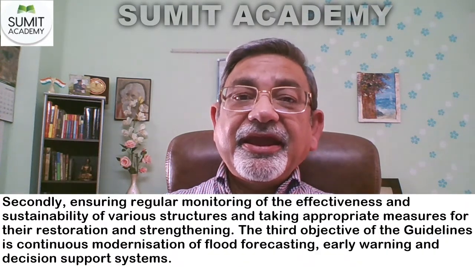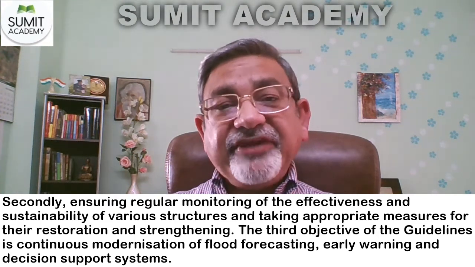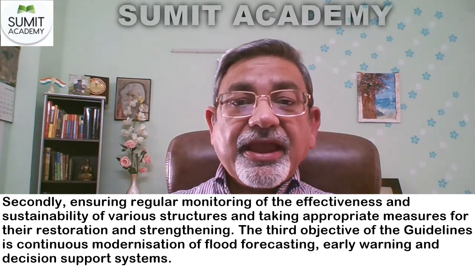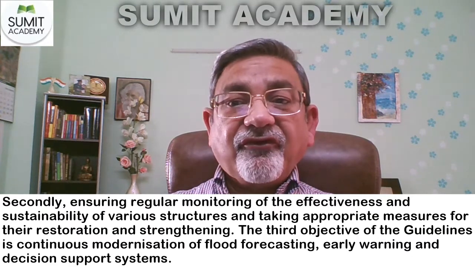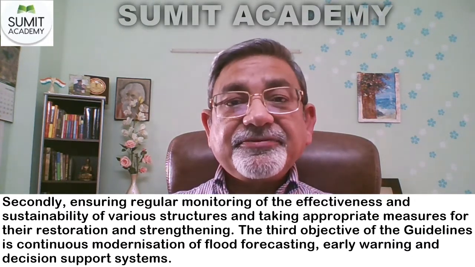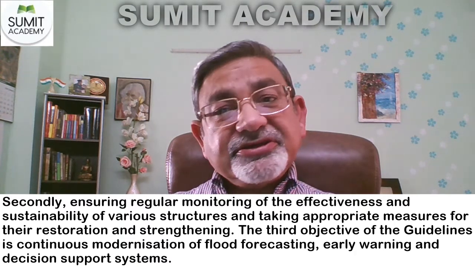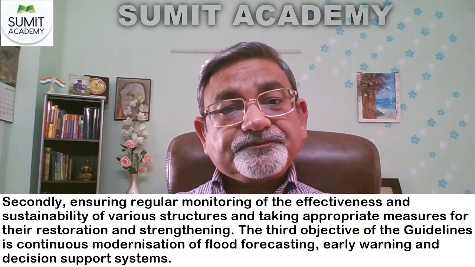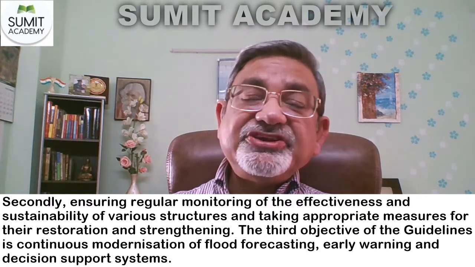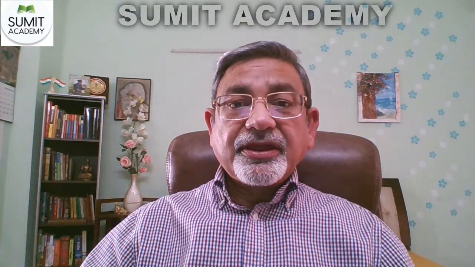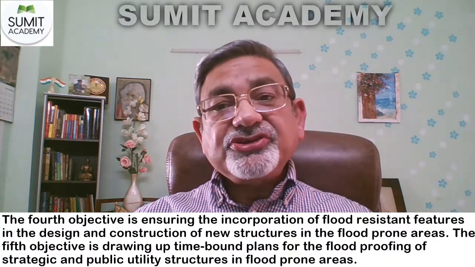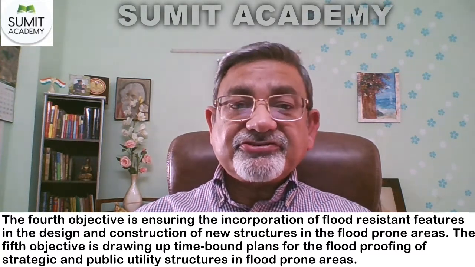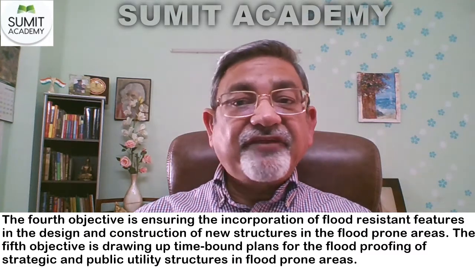Secondly, ensuring regular monitoring of the effectiveness and sustainability of various structures and taking appropriate measures for their restoration and strengthening. The third objective of the guidelines is continuous modernization of flood forecasting, early warning, and decision support systems. The fourth objective is ensuring the incorporation of flood resistant features in the design and construction of new structures in the flood prone areas.